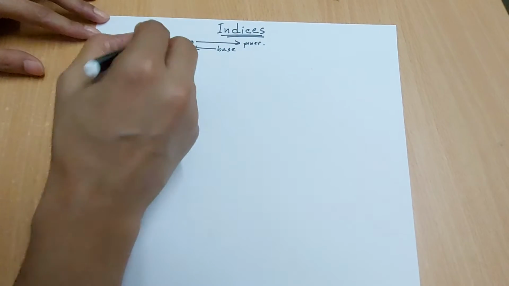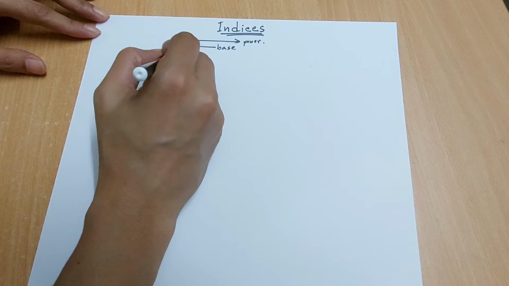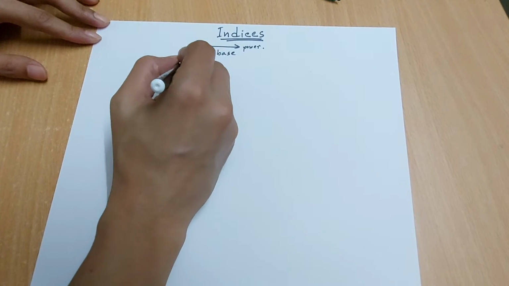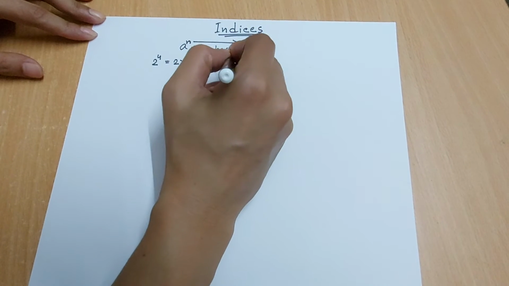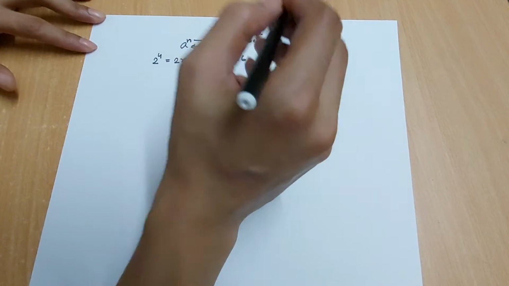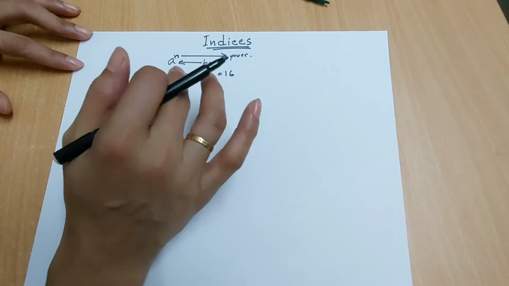Let's show with numbers. 2 power 4 equals 2 into 2 into 2 into 2 equals 16. Here 2 is multiplied by itself 4 times.